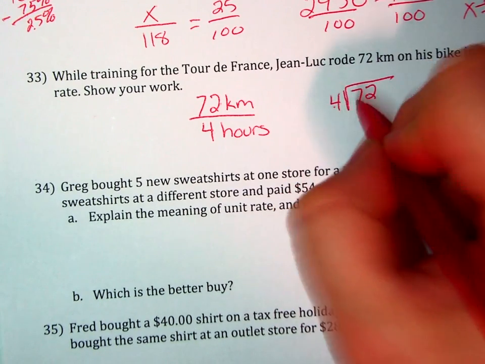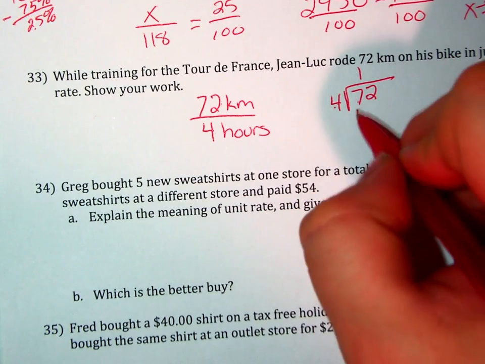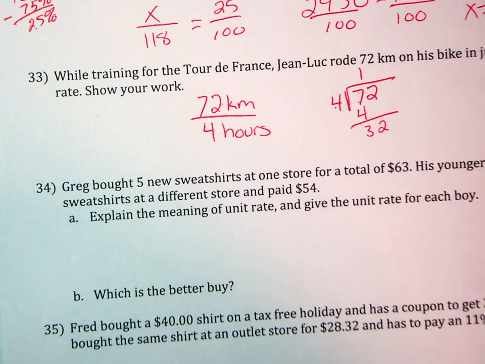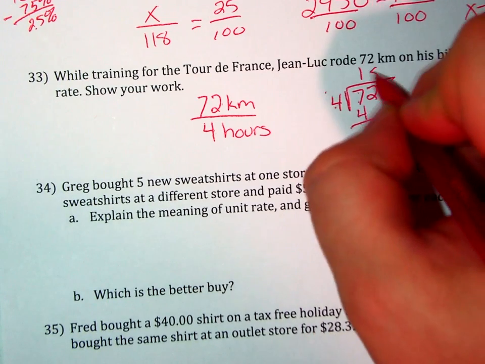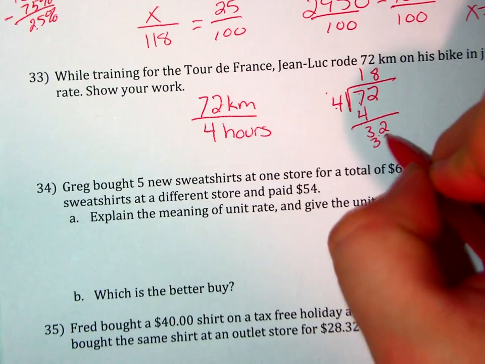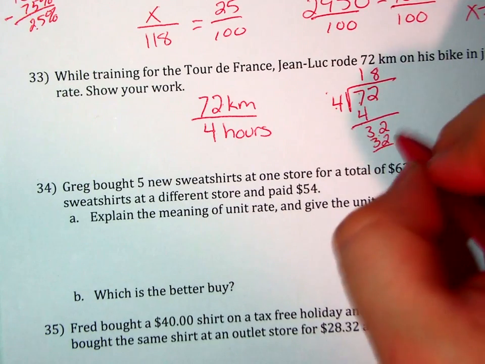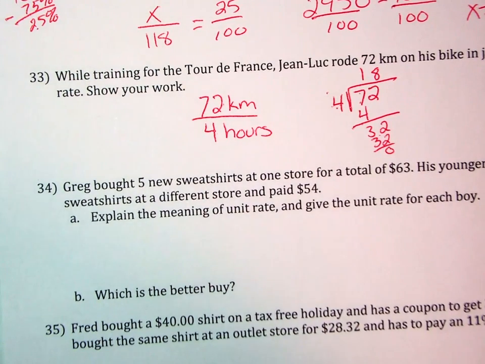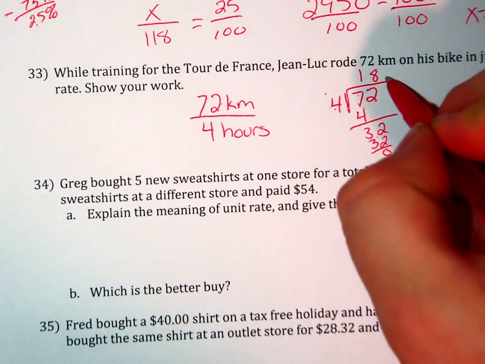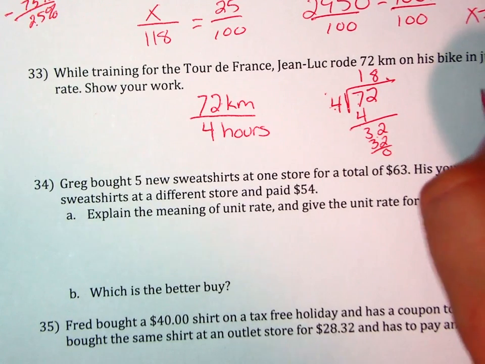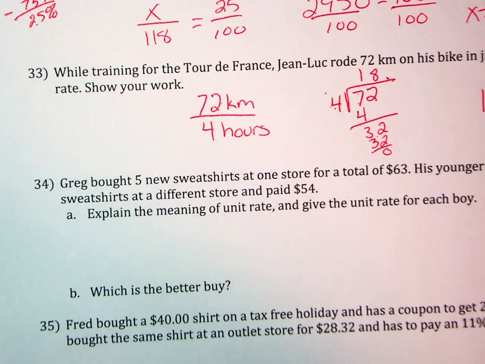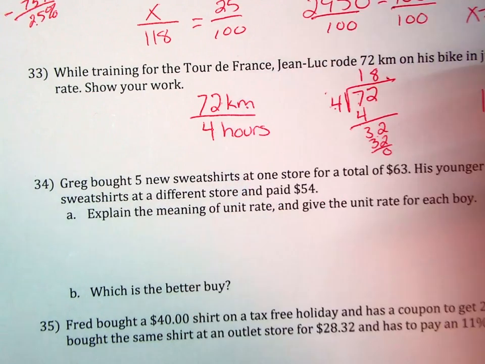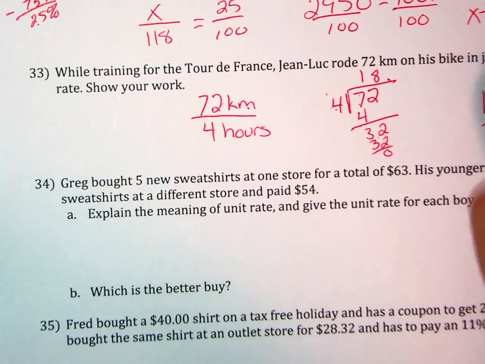Divide by 4. 4 goes into 7 one time. 1 times 4 is 4. 7 minus 4 is 3. Bring down the 2. 4 goes into 32 8 times. 4 times 8 is 32, which is a 0. Now I have a 0 remainder, which means I do not need to continue any further. So 18 is my answer. What was 18 representing? 18 represents the number of kilometers now per 1 hour. So kilometers per hour.